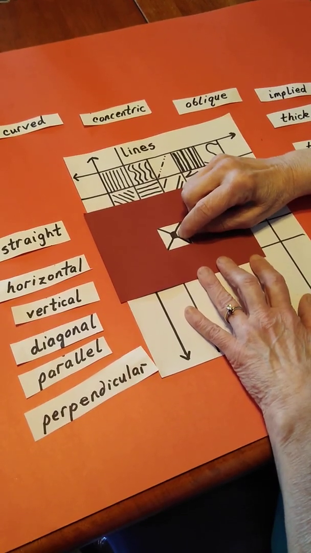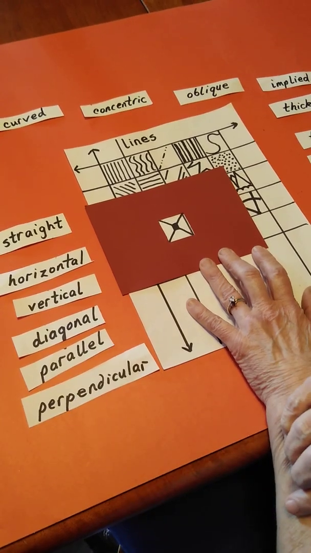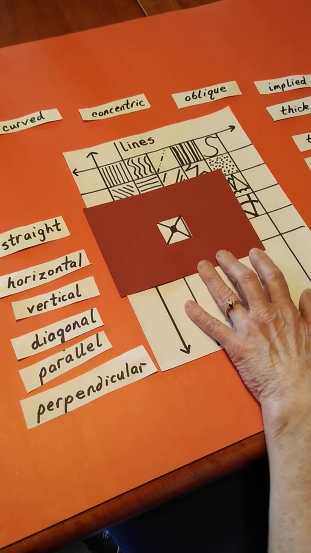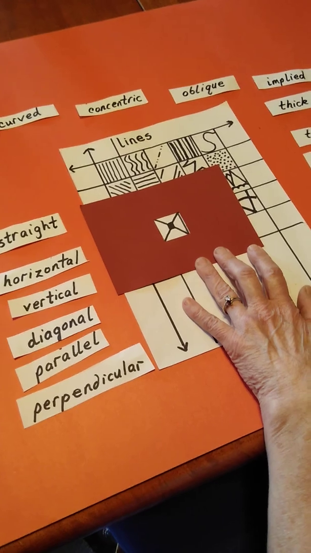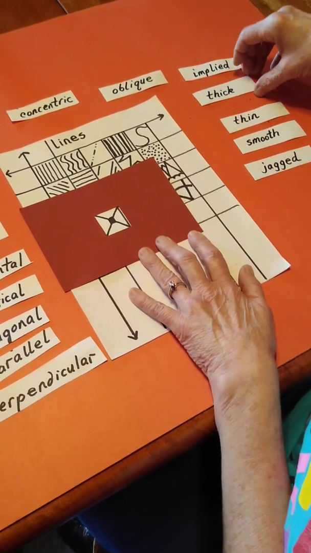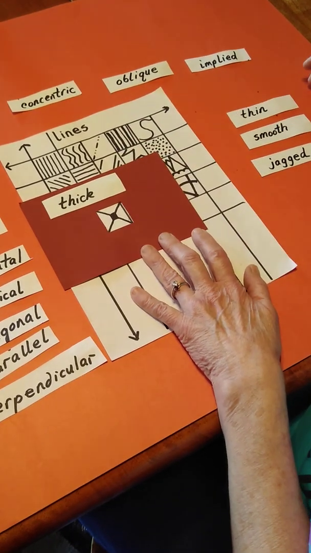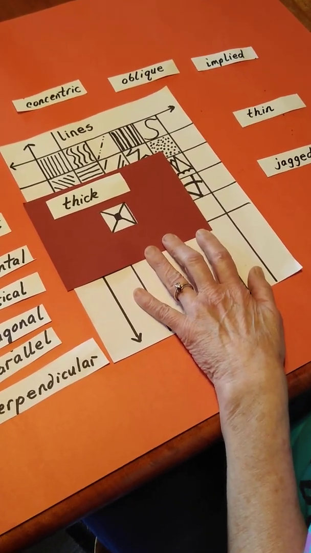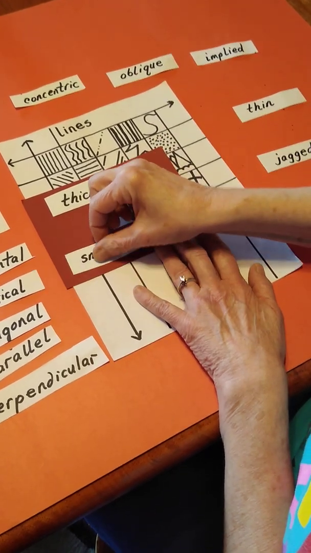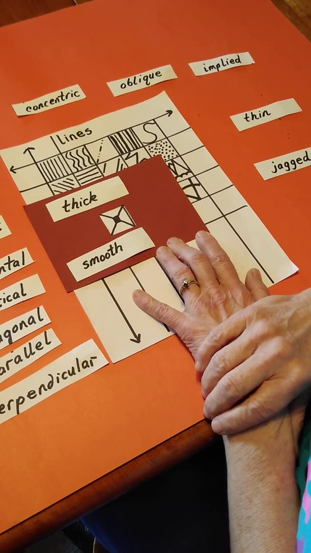Well, yes, this line and this line come together to be perpendicular. Now let's look at some of our other terms. There are no implied lines. They're all there. Most of them are thick. And they are not jagged. They're quite even and smooth.